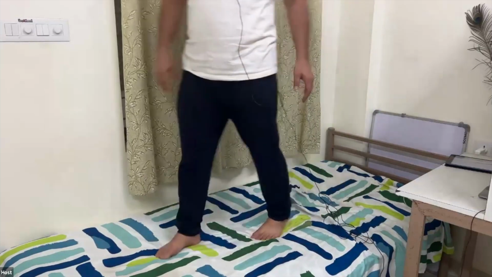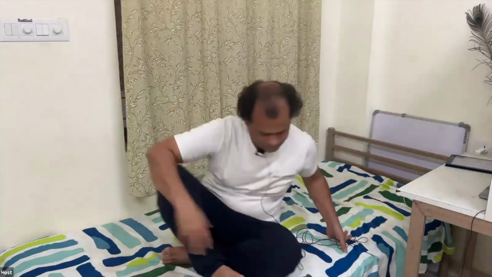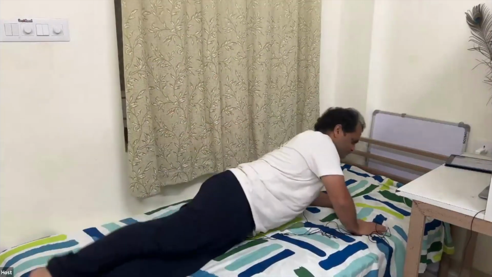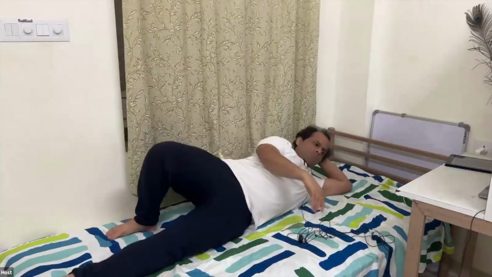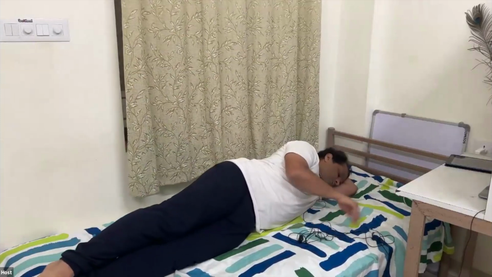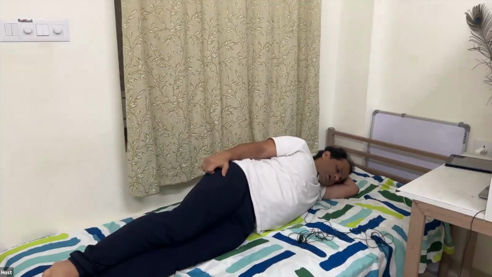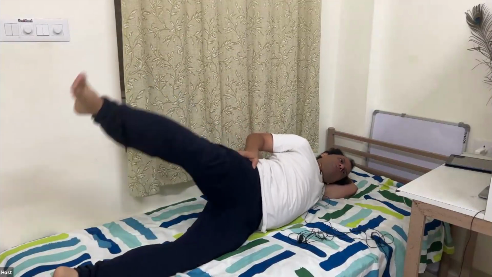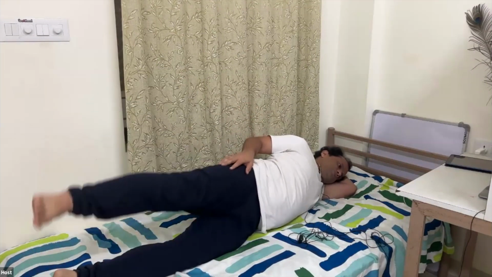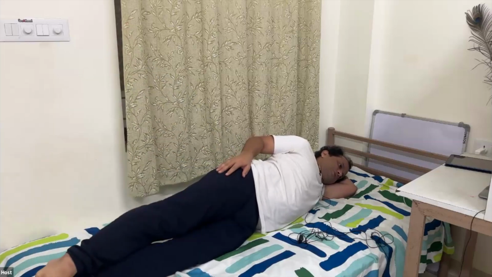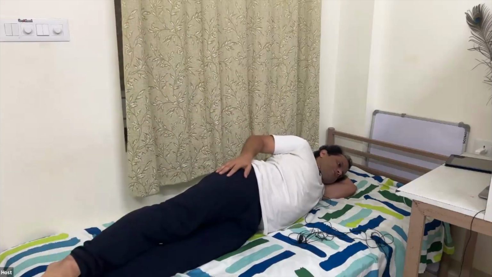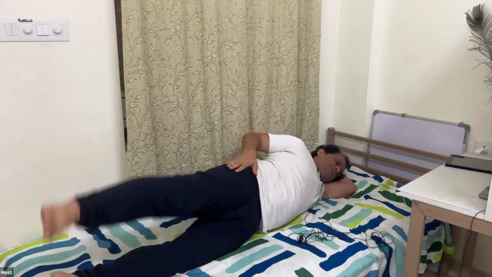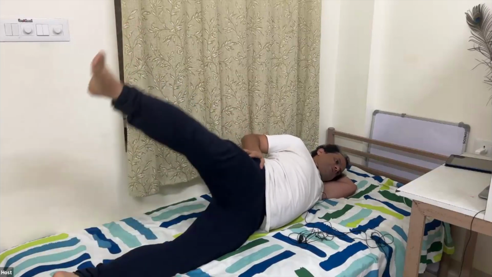Now we can lie down in the supine, then on the side. Okay, just lie down comfortably. After a few seconds, I will start doing this movement once again. Hip abduction. Start. 1, 2, 3, 4. Gluteus medius, gluteus minimus, tensor fascia lata. Keep on doing.